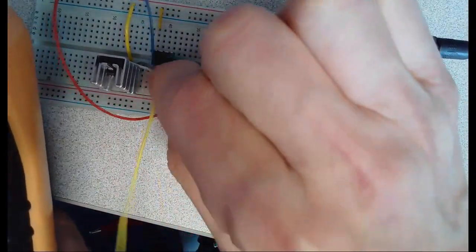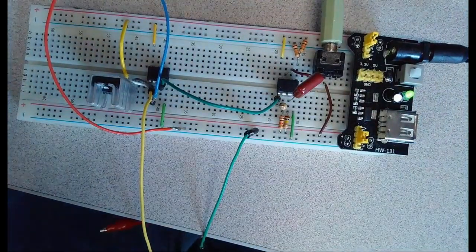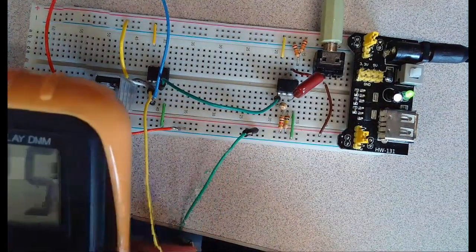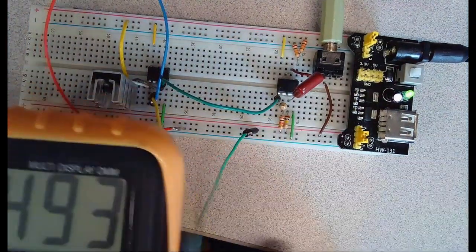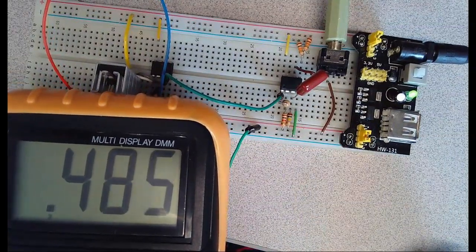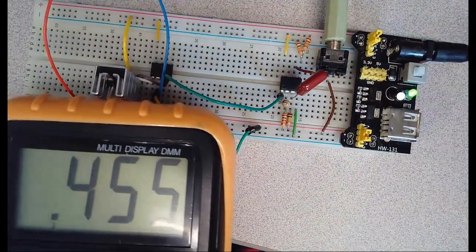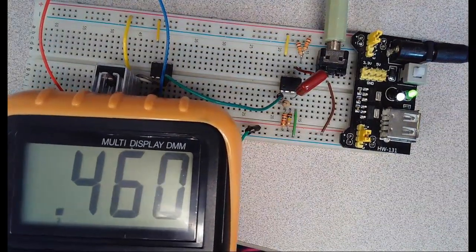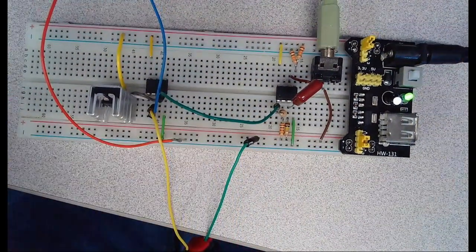Here's the voltage across the speaker. And my cable just came undone. So the push amplifier is working. Y equals X. That works best with a sine wave input. Once that works, you can switch over to an audio signal.